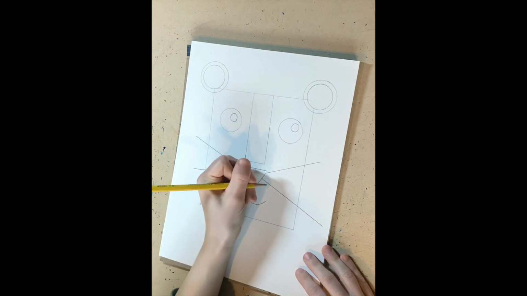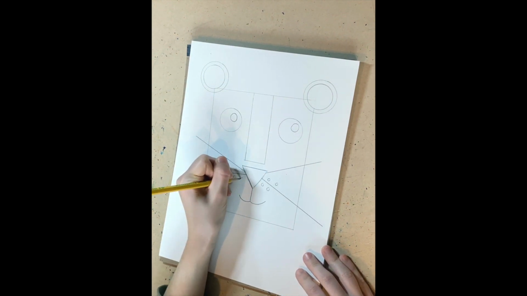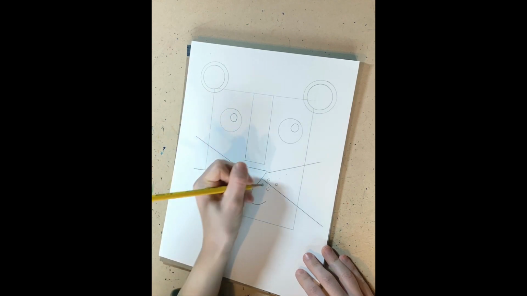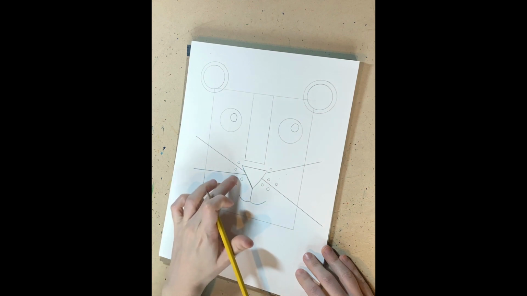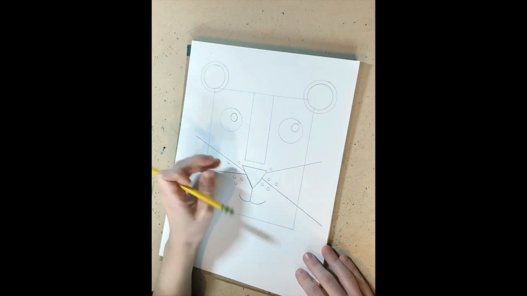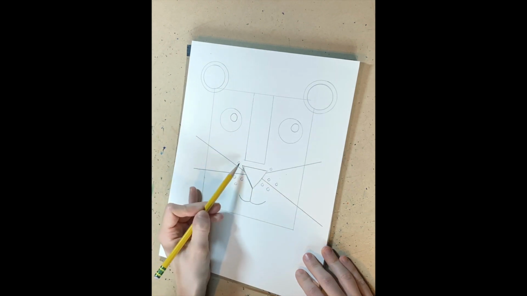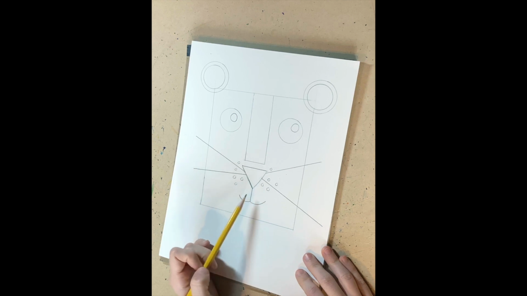And we're going to draw small circles that are inside of the rectangle near the nose and the mouth.